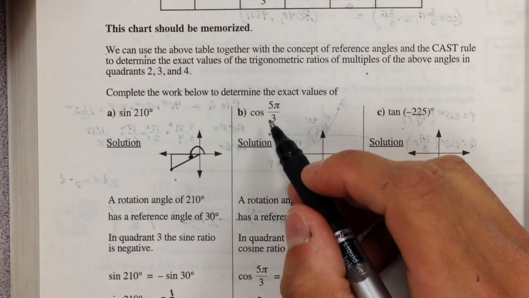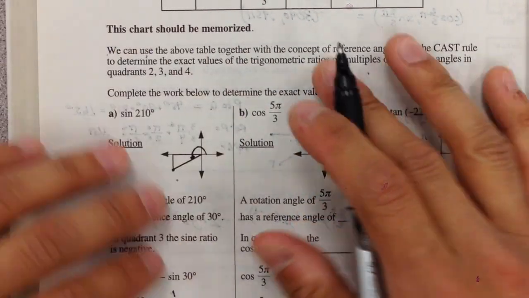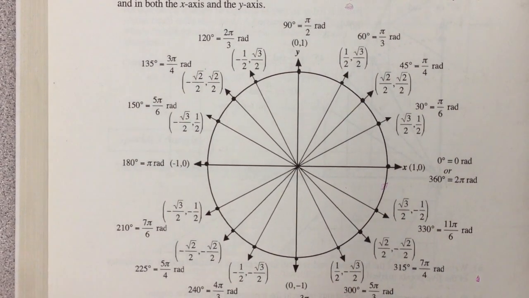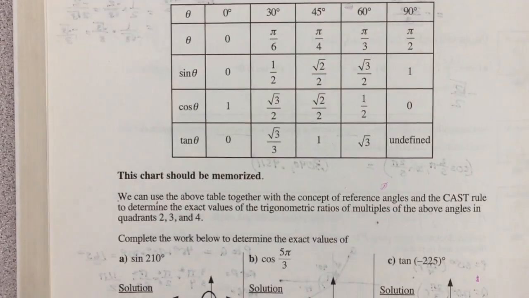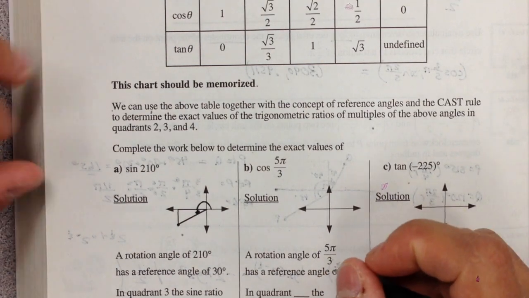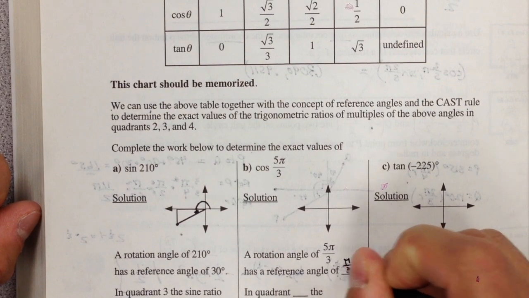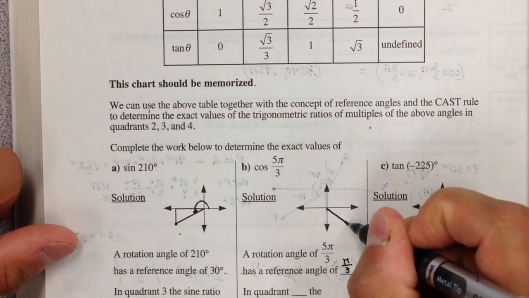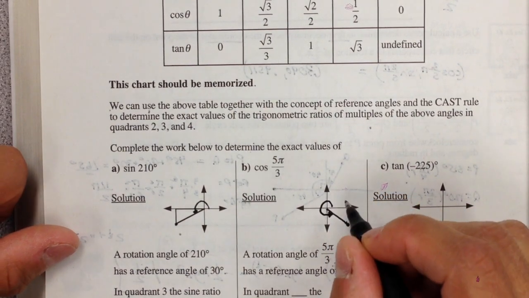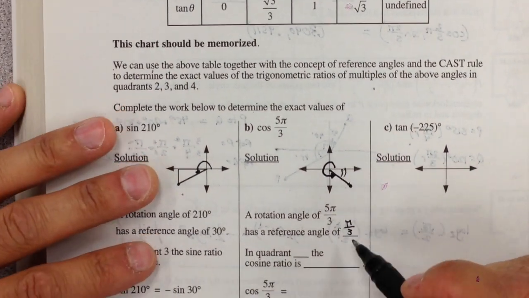If I look at this next example, cosine 5 pi over 3. Well, if we refer to our unit circle, 5 pi over 3 is right here at 300 degrees. So I'm looking at something that has a reference angle of 60 degrees, which is the same thing as pi over 3. And it's also down here. And so I'm rotating my terminal arm to quadrant 4. The reference angle will be found right here, 60 degrees or pi over 3.